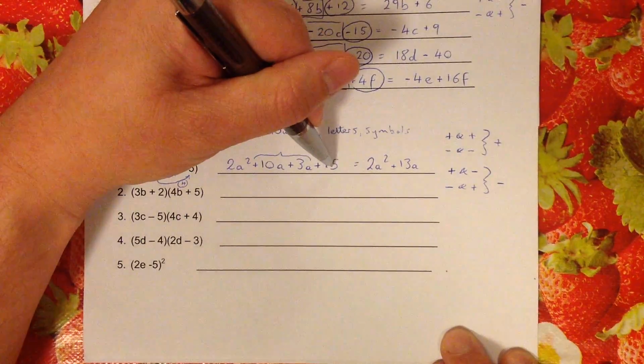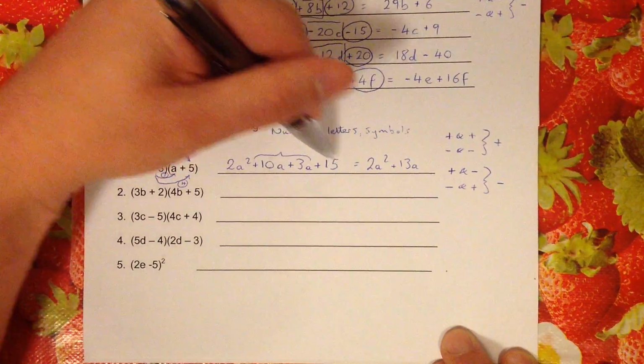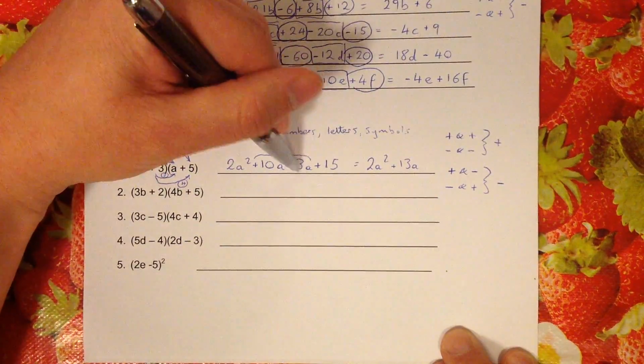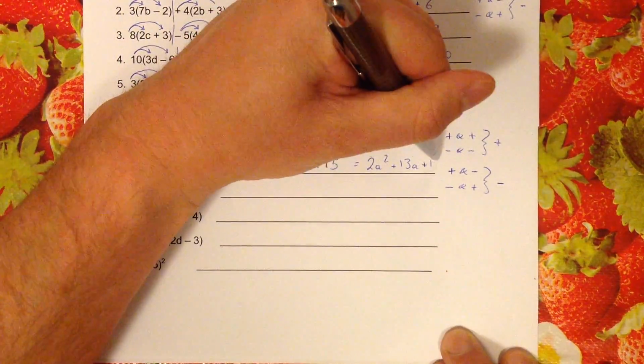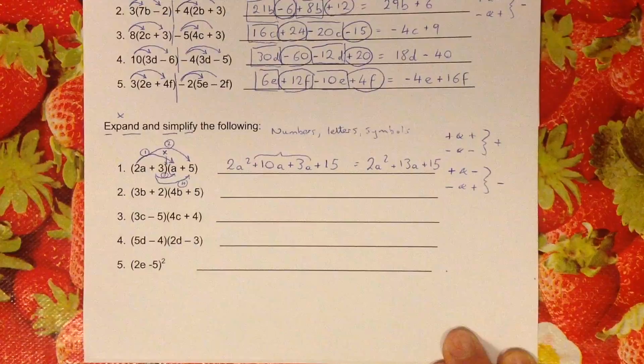And then the plus 15 at the end is the only single number term in the expression. There's no other single number with it. These have got a's on them. This is an a squared, so the 15 remains on its own. So our final answer, 2 grade B GCSE marks there, is 2a squared plus 13a plus 15.